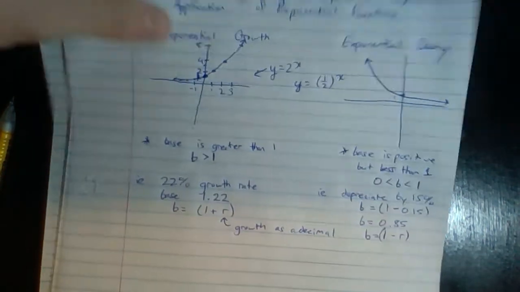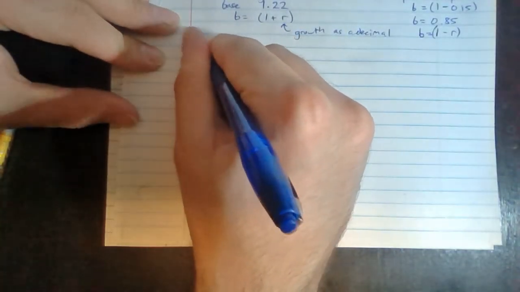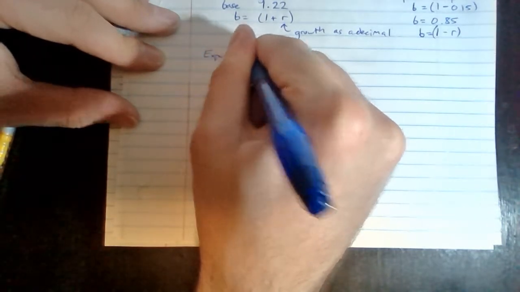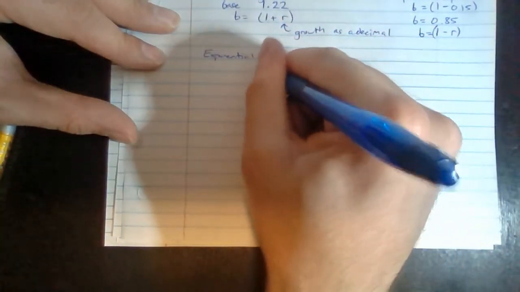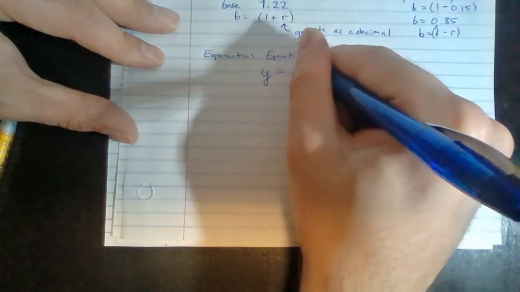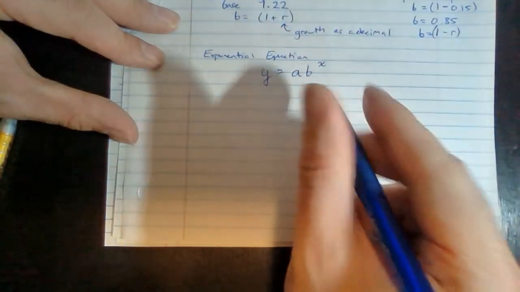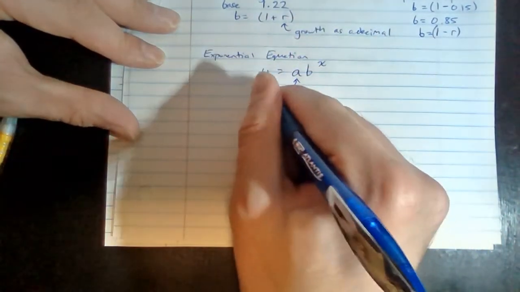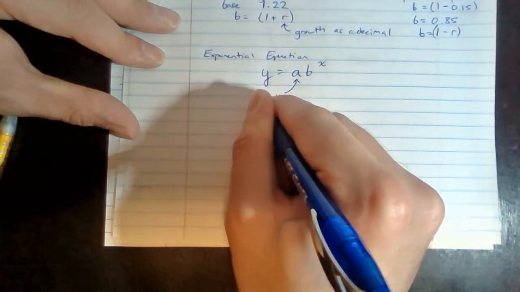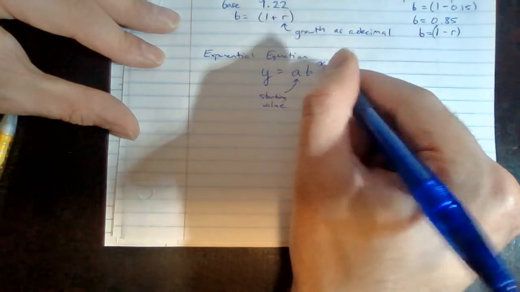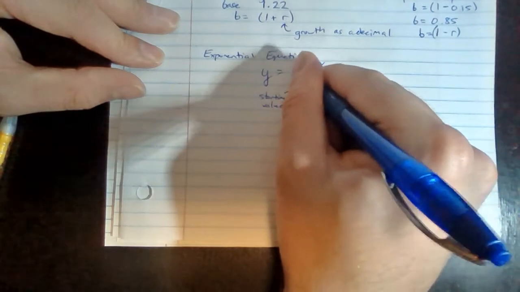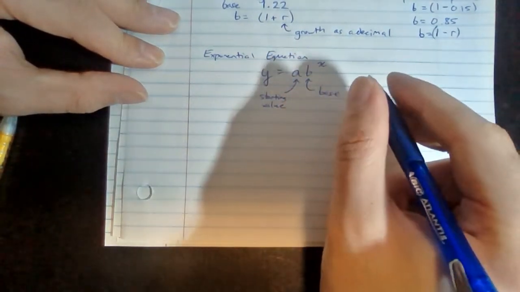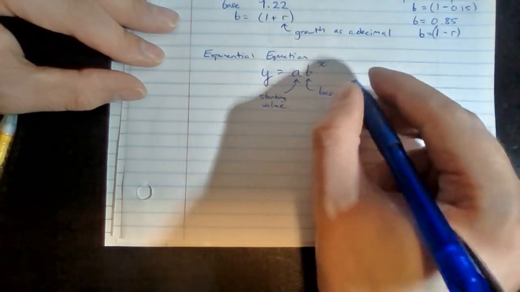So overall, we get an exponential equation. Our general exponential equation, hopefully this is familiar: y equals a times b to the x. A was like our initial value, our starting value. Whenever x is 0, we just get an a there. B, the base, is basically like our growth or decay rate.